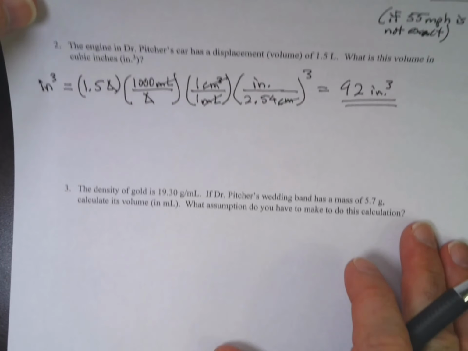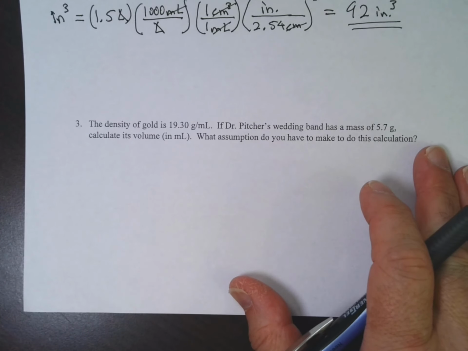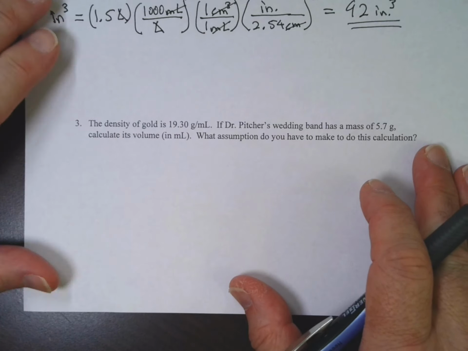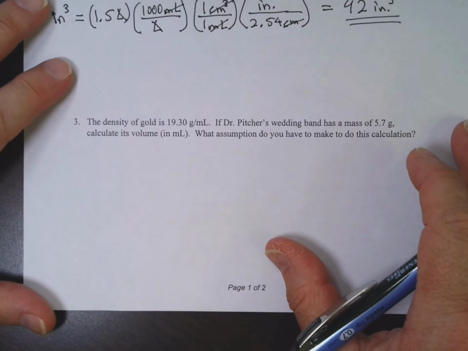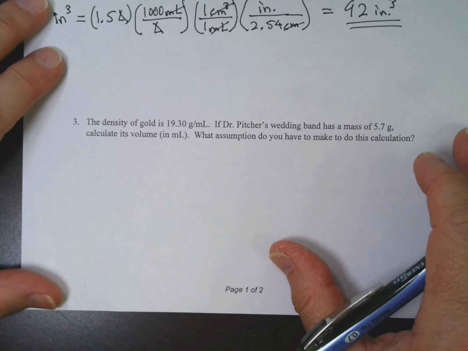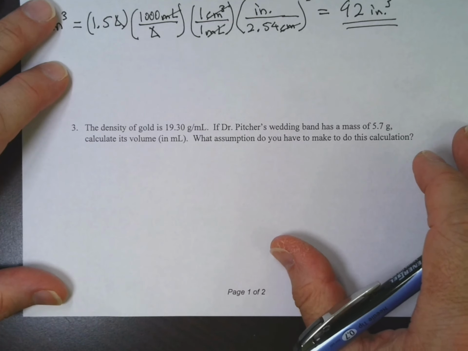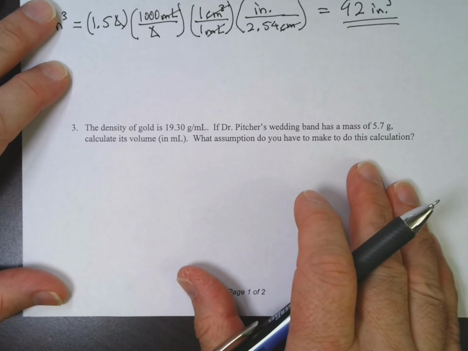Okay. Next question. The density of gold is 19.30 grams per milliliter. Dr. Pitcher's wedding band, yay, has a mass of 5.7 grams. Calculate its volume in milliliters. And then what assumption do you have to make to do this calculation?